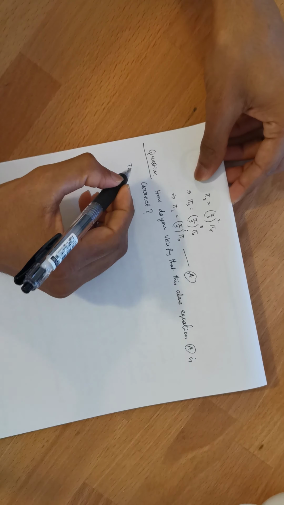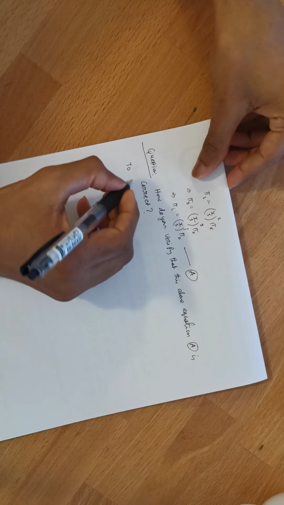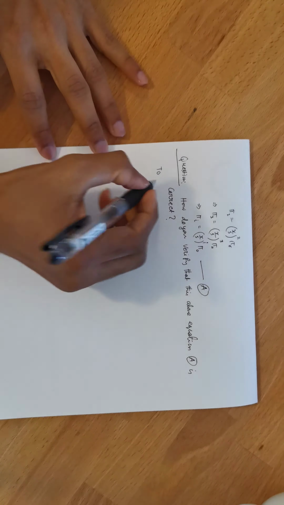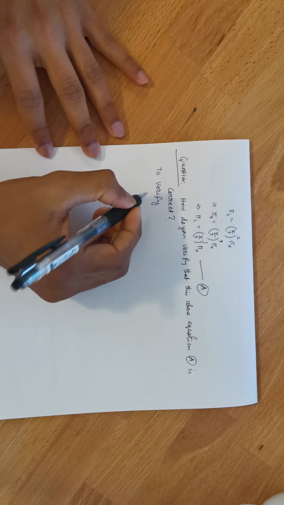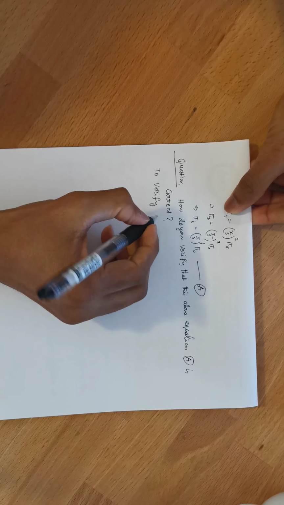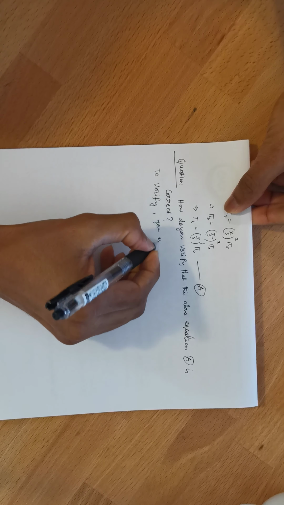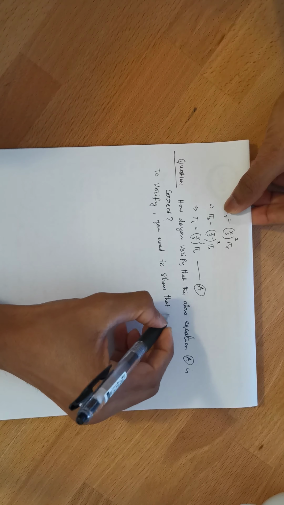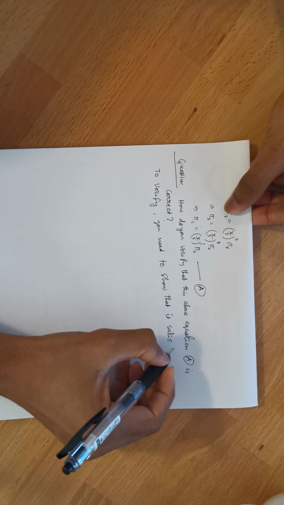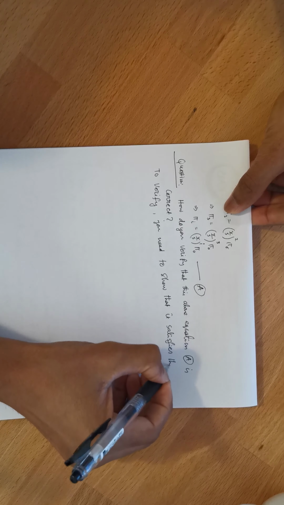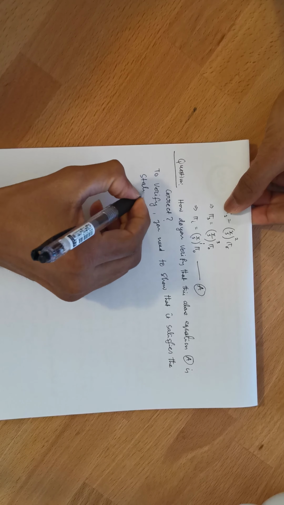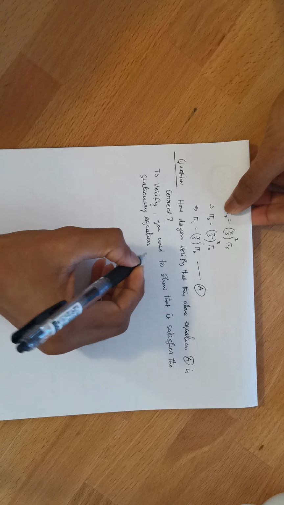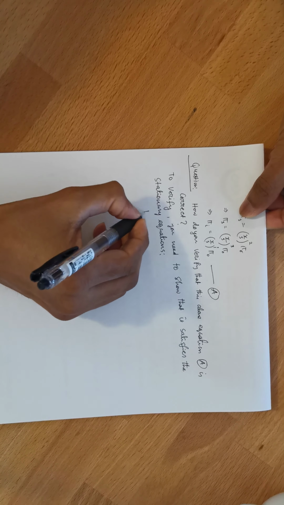To verify, you need to show, it is enough to show that it satisfies the stationary equations, right, which we wrote on the last page.